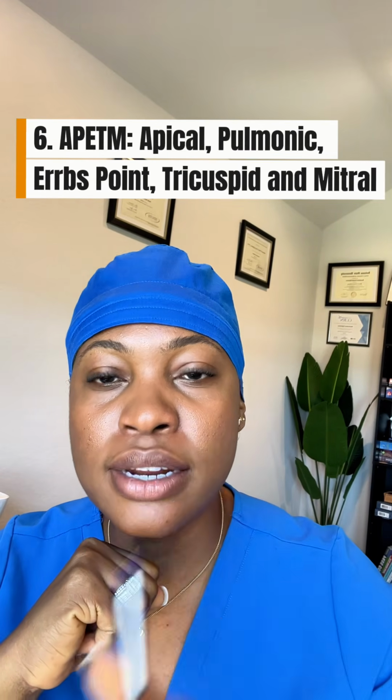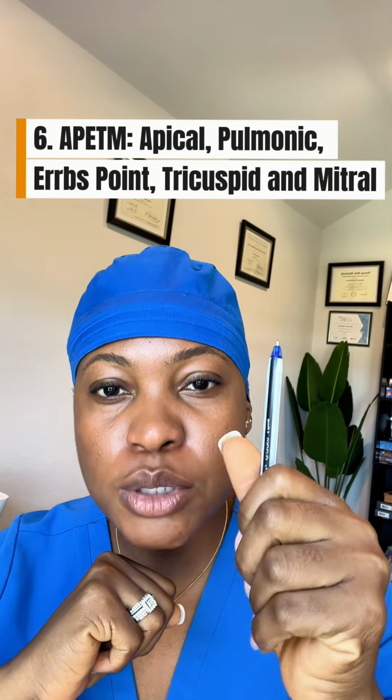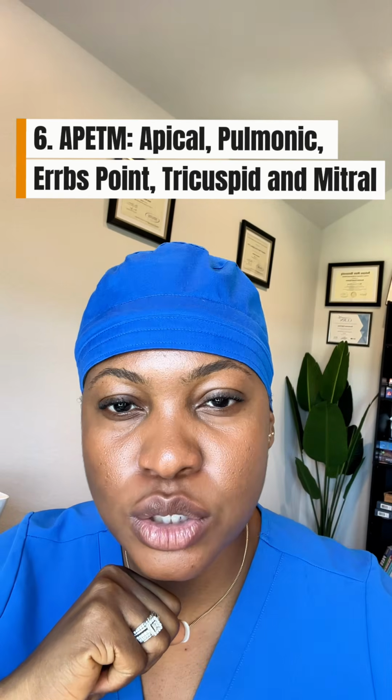Point number six, when you're listening to the heart sounds, make sure that you know the correct route to go through. APE To Man: aortic, pulmonic, Erb's point, tricuspid, and mitral. Aortic is the only one that you're going to listen to on that right second intercostal space. The way to think about it is right to left, up to down. The mitral is the only one you're going to listen to at the mid-clavicular line.